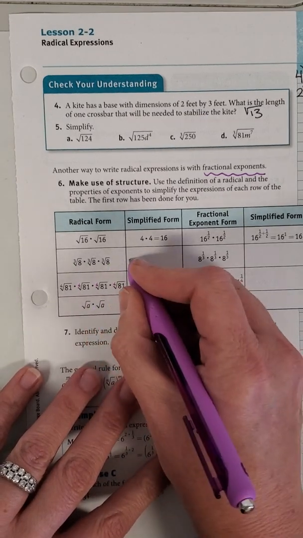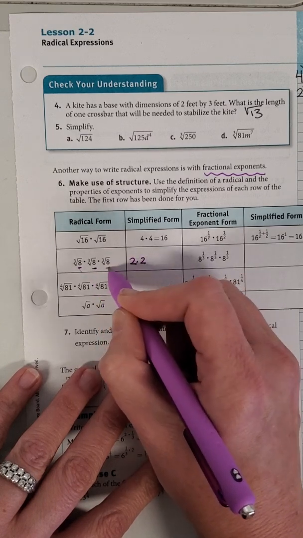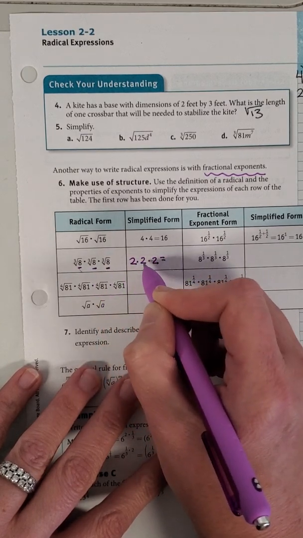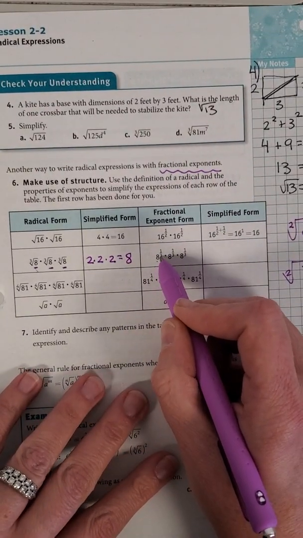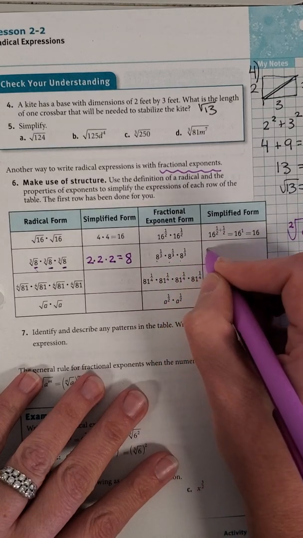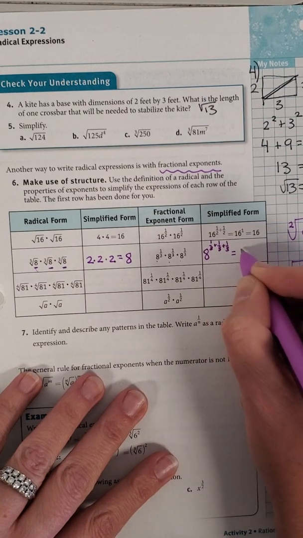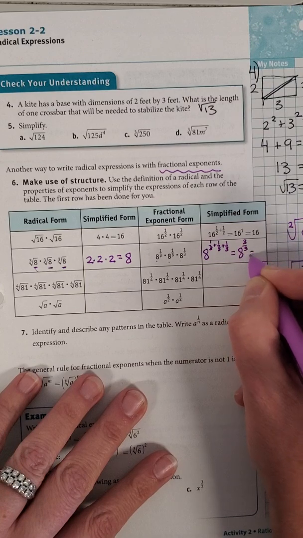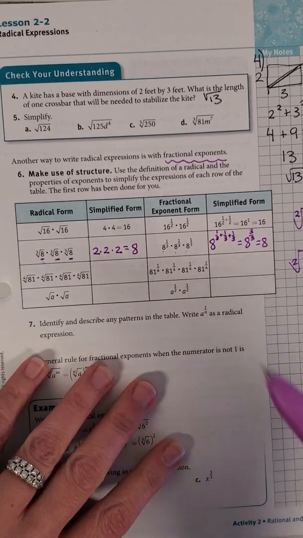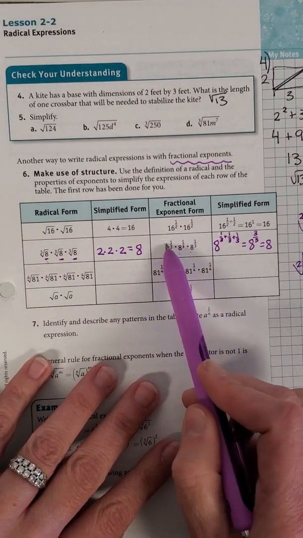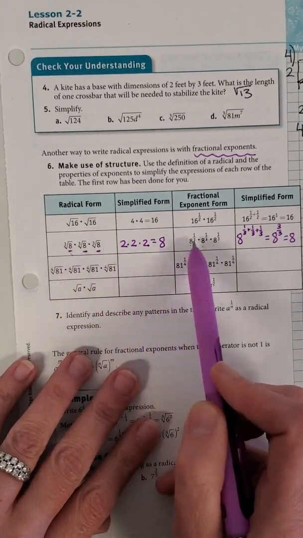The cube root of 8 is 2. 2 times 2 times 2 is 8. This could be rewritten as 8 to the 1/3, 8 to the 1/3, 8 to the 1/3, which would be 8 to the 1/3 plus 1/3 plus 1/3, which would be 8 to the 3/3, or 8 to the first power, and 8 to the first power is 8. So they are showing you why you can rewrite this index 1/3 using this notation.